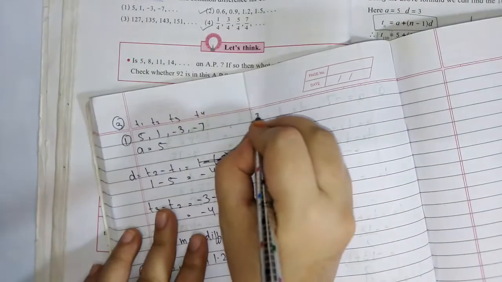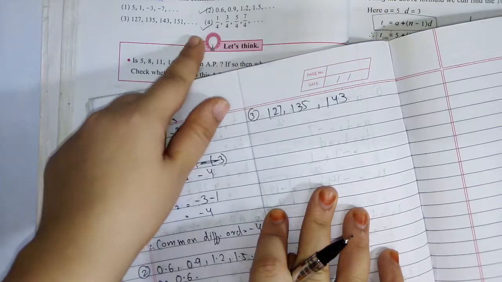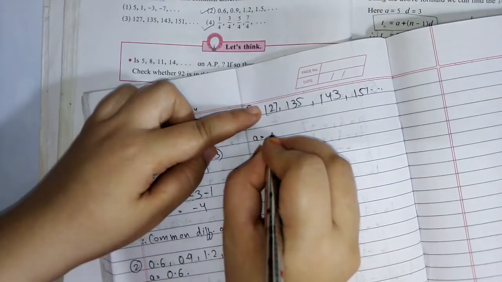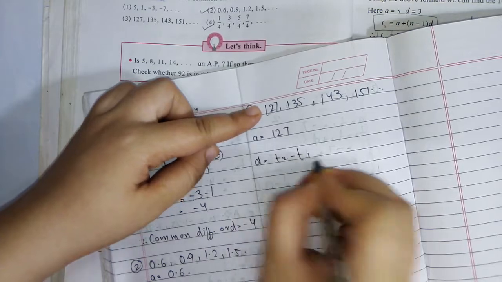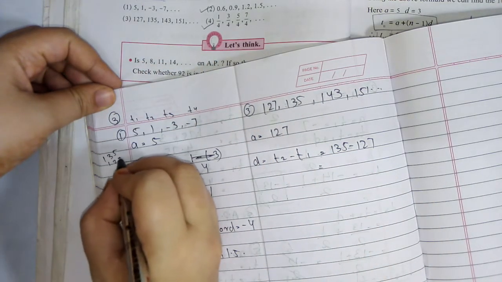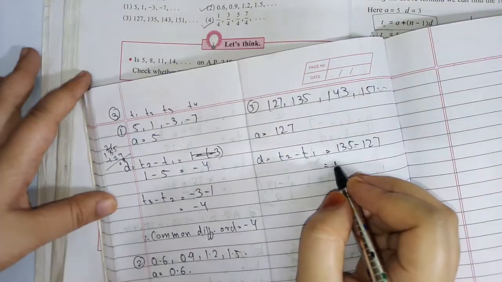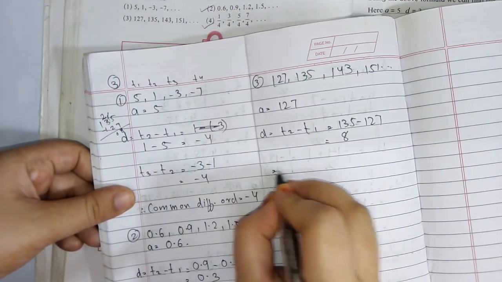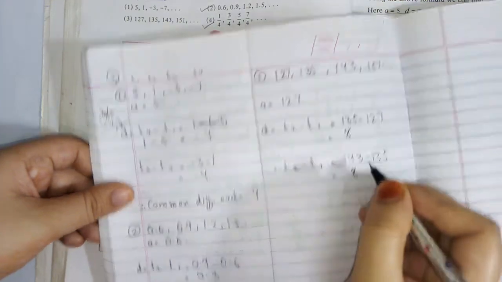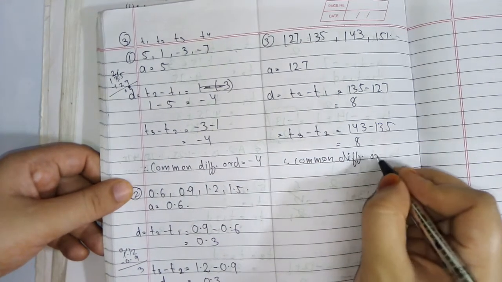Okay. Now in question number 3, 127, 135, 140... Now here in the question it is given as AP, that means the difference between all the consecutive terms will be the same. 143, 151, and so on. So the first term will be 127, and the common difference, that is T2 minus T1, is equal to 135 minus 127. So 135 minus 127, what will it be? 15 minus 7. Okay, so this will be 8. Okay, and T3 minus T2, that is 143 minus 135. So again the common difference will be 8. Okay, so therefore here the common difference D is equal to 8.